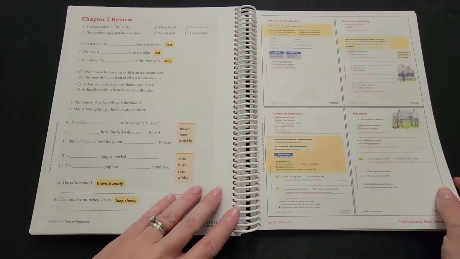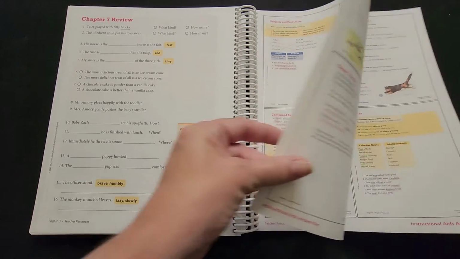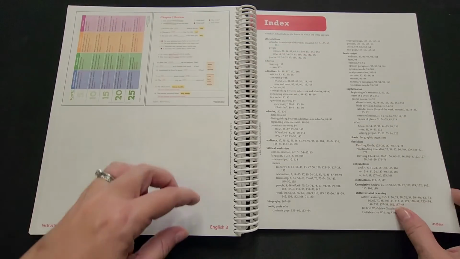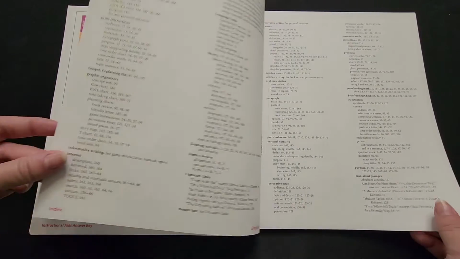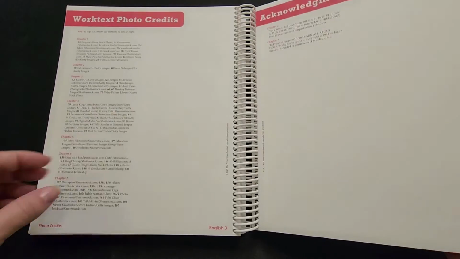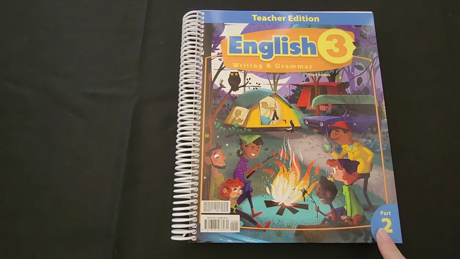And then at the end, you'll have the answer keys for the reproducible worksheets. And then at the end of the book, we have an index that is organized alphabetically by topic. Now let's take a look at Part 2 of the Teacher's Edition.